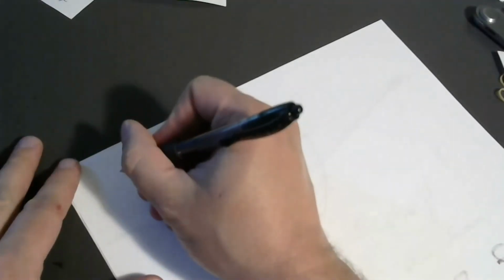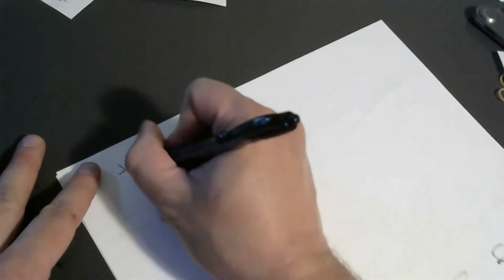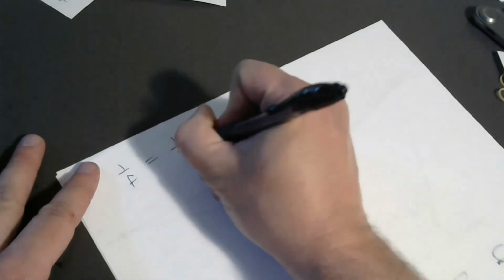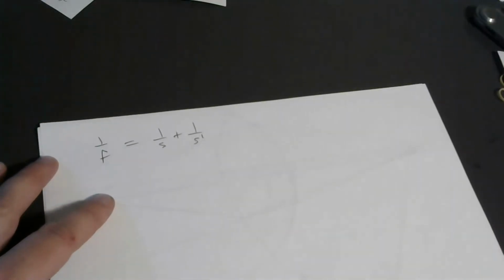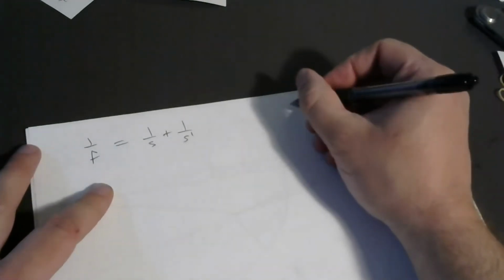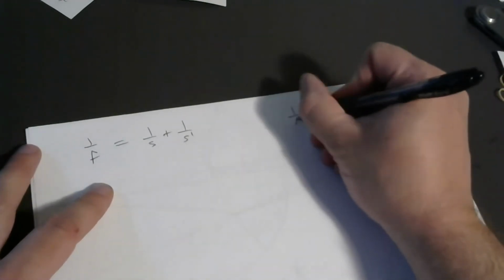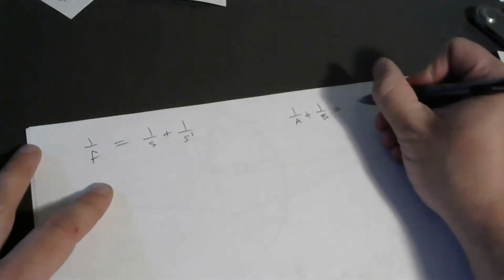A word about algebra here. 1 over f equals 1 over s plus 1 over s prime. There is a little algebraic device that I personally like to use often when I solve these problems. Let me show you something related. 1 over a plus 1 over b equals 1 over c.